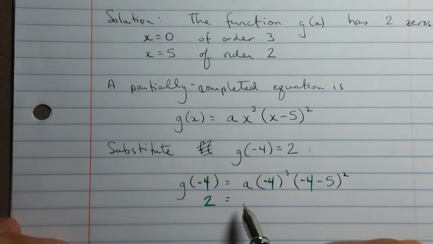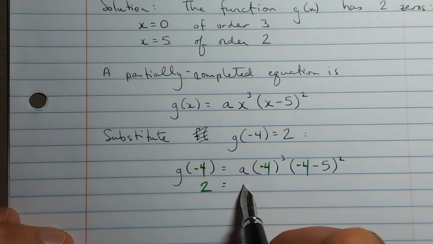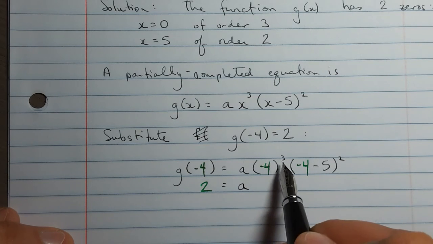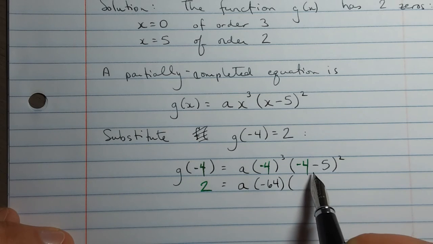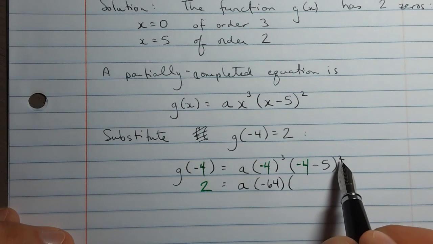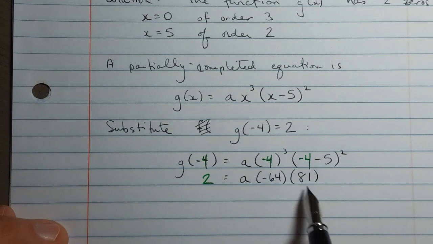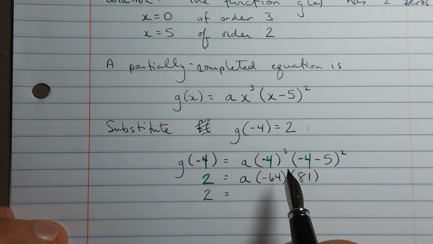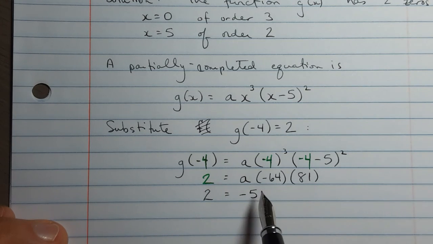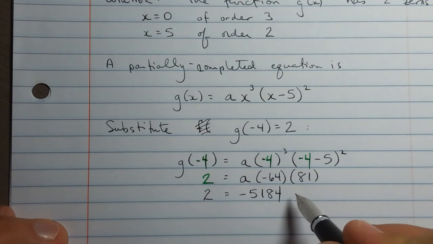On the right hand side, it's time to start simplifying, and these are big numbers. 4 and 2 were quite small, but these are going to end up being large here. Negative 4 cubed is negative 64, and over here we have negative 9 squared is 81. Those are very large numbers, because I'm now going to multiply everything together. Now, maybe I'll do that right now. 2 equals, when I multiply those, I get negative 5,184. I did use a calculator for that before I started.